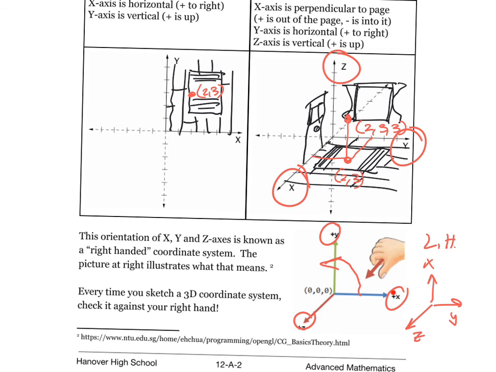If you started with this left-handed system, there's no way you can pick that up and rotate it and have it match the right-handed system. So they're fundamentally different. Neither one is right or wrong in a mathematical sense. It's just that we usually will use the right-handed system. All right, next up we'll talk about on page 3 how to graph a point in a two-dimensional and a three-dimensional system. We've already talked about that a little bit here. We'll do it again.